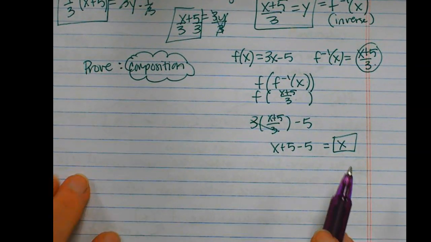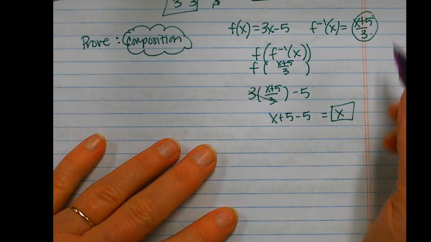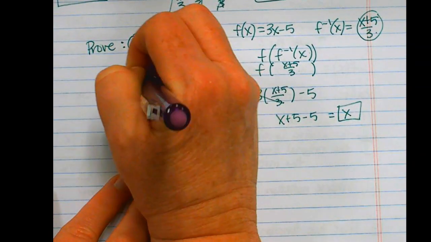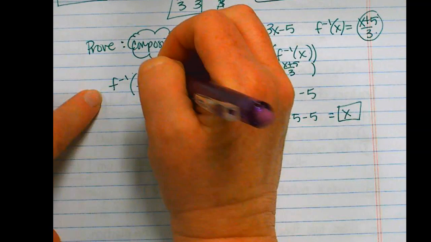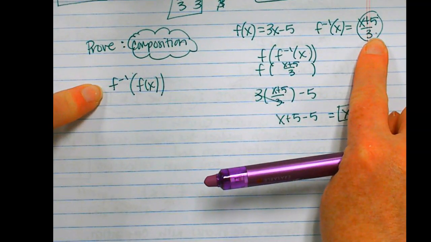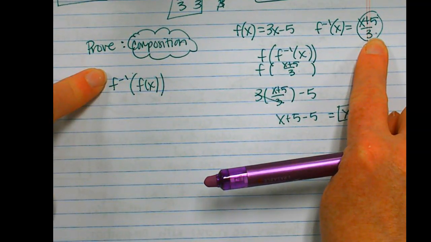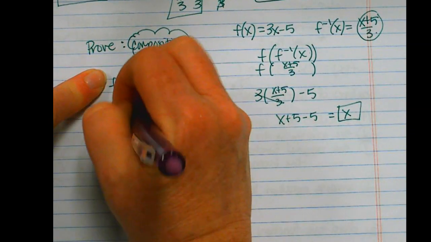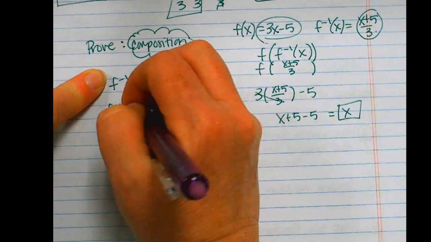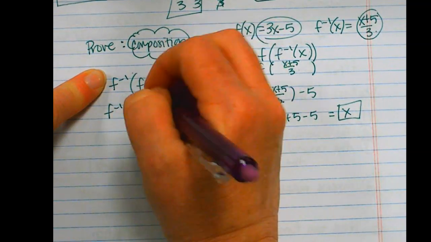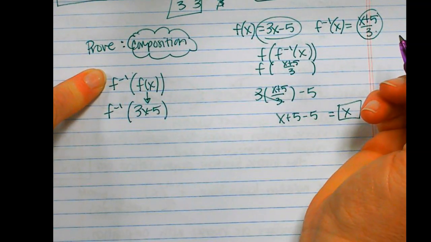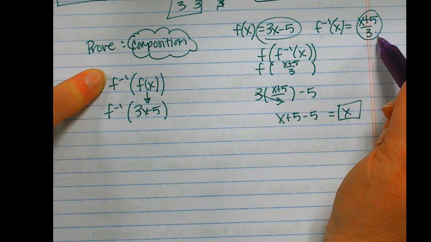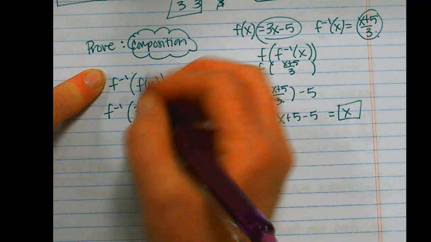You can do it the other way as well. And let's just see it because we're here. If we did it the other way, I'll put it here: f inverse of f of x. That means we're taking this function, that's the outside function, and we're putting this one inside of it. So we're really saying 3x minus 5, that's what f of x is. We're going to put it into this function this time. So I'm going to rewrite it out.